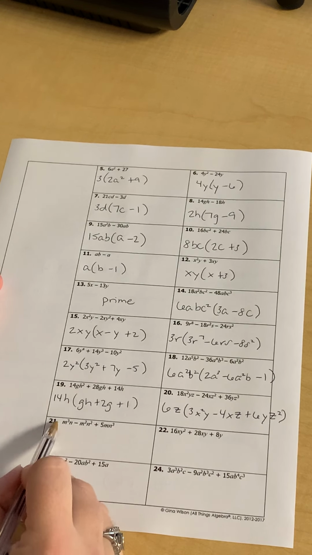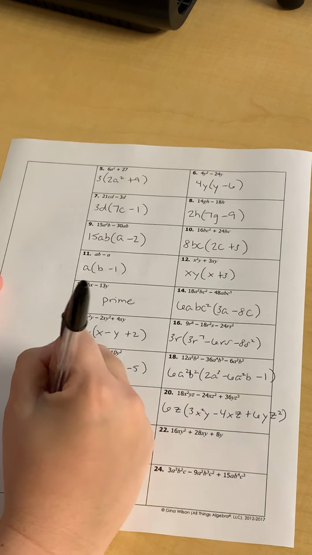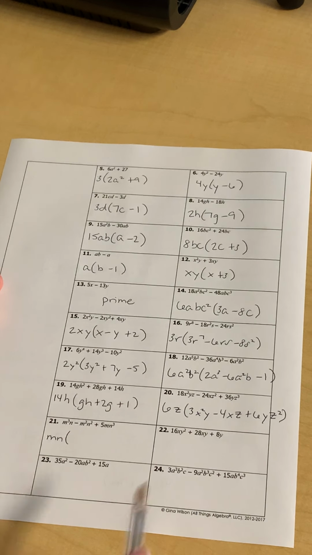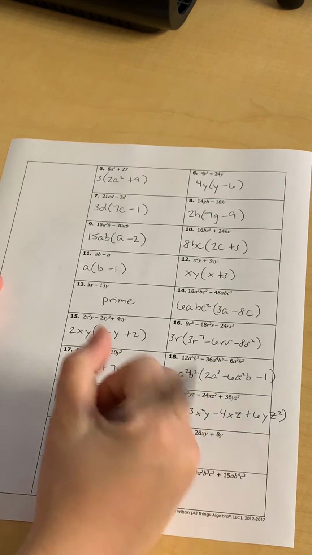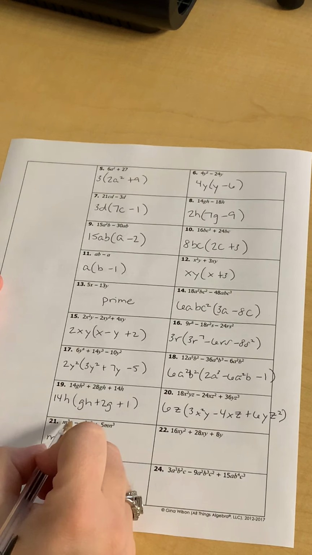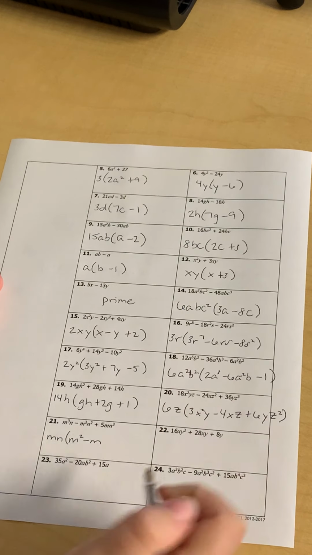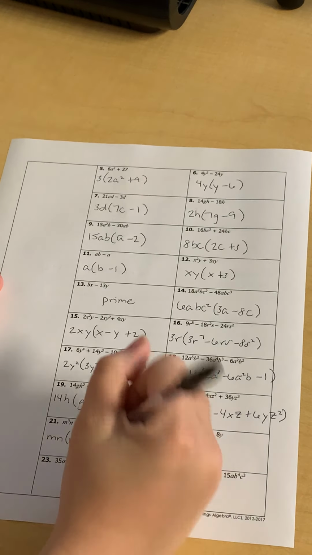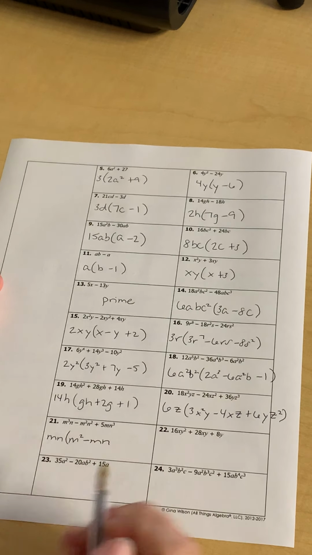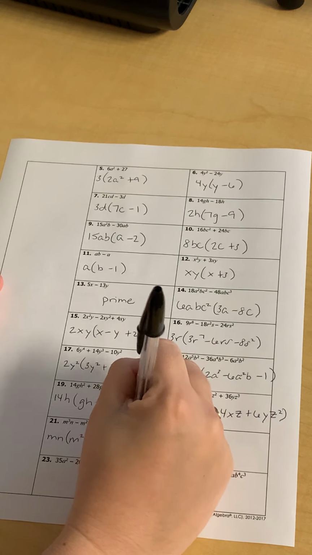21. We can't take a number out of those because we have ones. We can take an M out and we can take an N out. So M cubed divided by M is M squared. N divided by N cancels. Negative M squared divided by M is negative M. N squared divided by N is N. 5M divided by M is 5. N cubed divided by N is N squared.